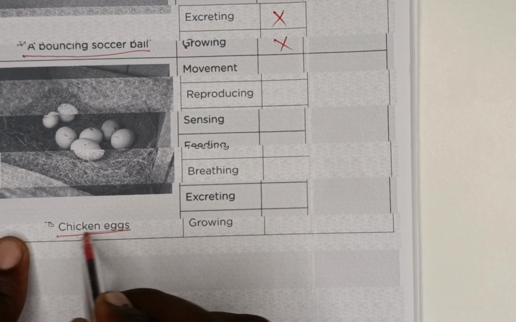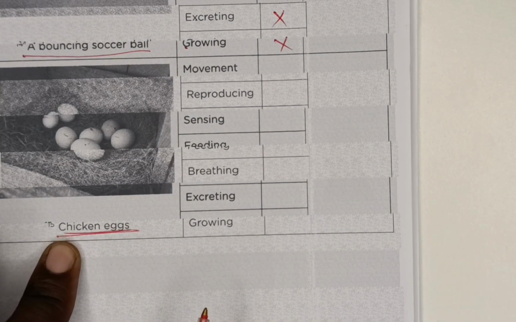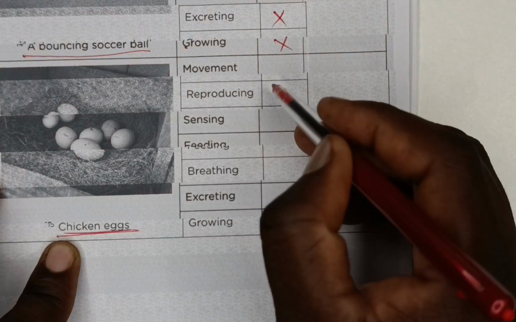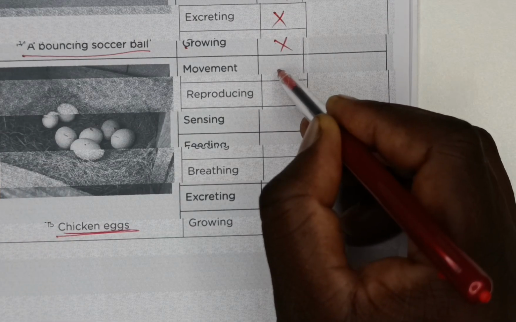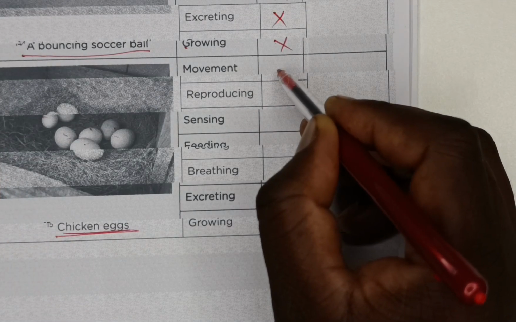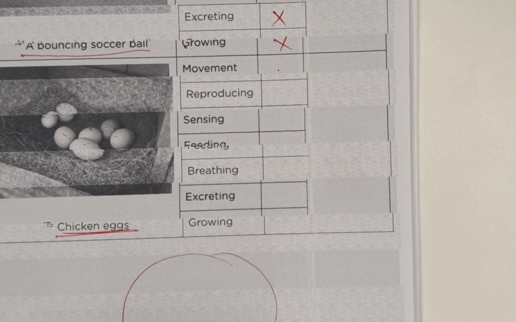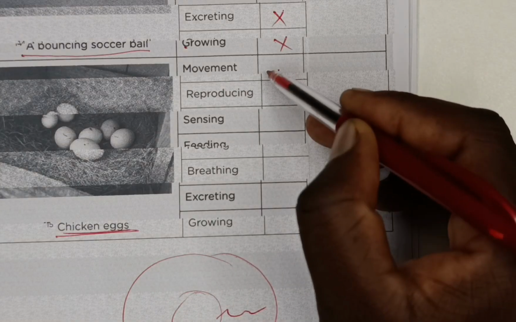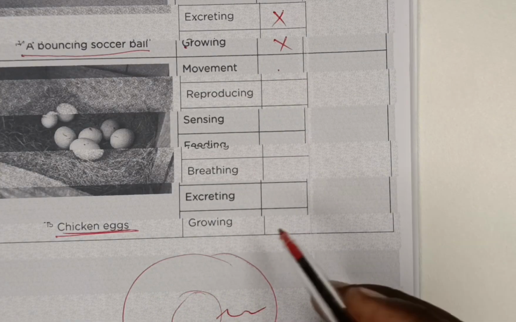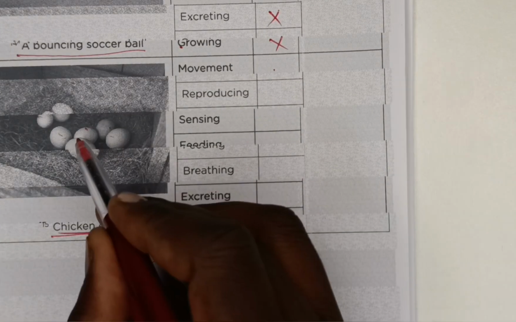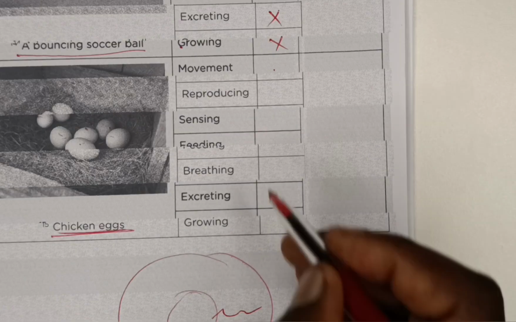So we go to the last one, and these are eggs. These are eggs in the nest, the chicken eggs. So do they move? Yes, remember that an egg has got a living embryo in it. An egg is considered a container of what is living in it. And a container, so does it move? Yes, it moves. When it hatches, it breaks out of the egg.